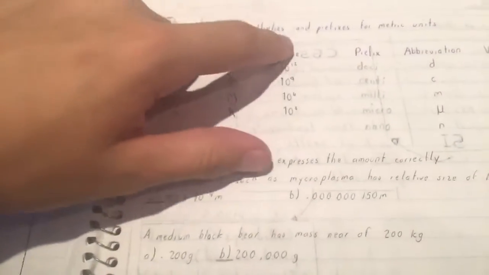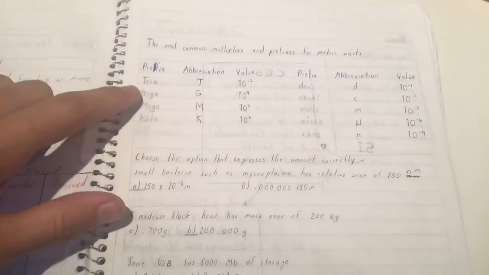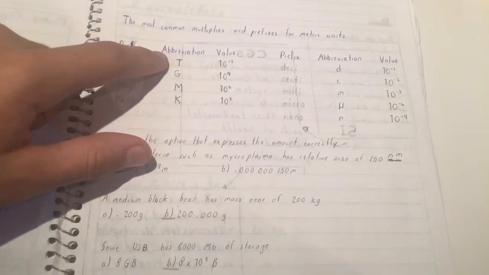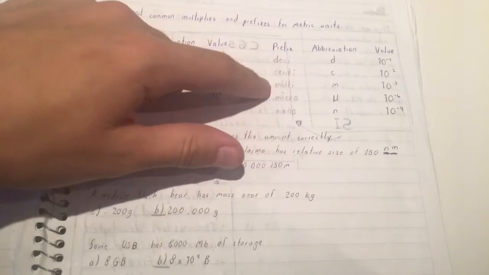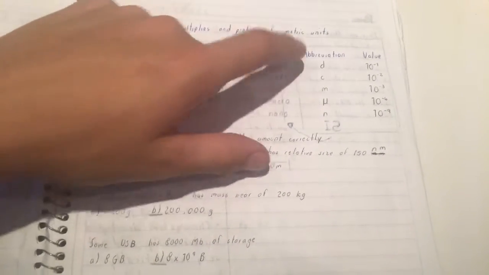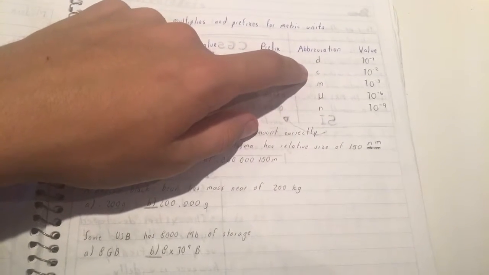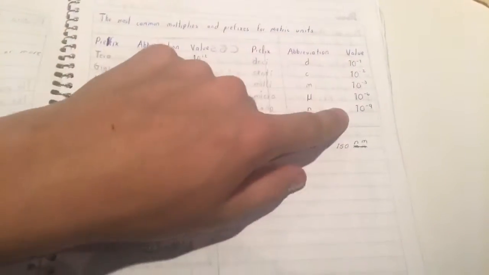In this way, we have the most common multipliers and prefixes for metric units. We have the prefixes tera, giga, mega, and kilo. We have all the abbreviations and the values. We have other prefixes like deci, centi, milli, micro, and nano. We have abbreviations, like symbols or letters, and the values of each one.